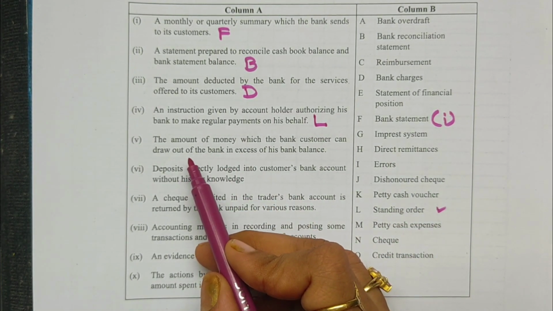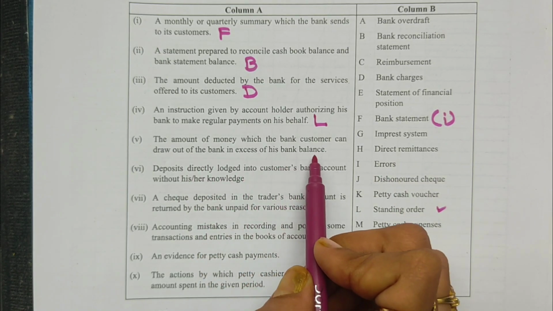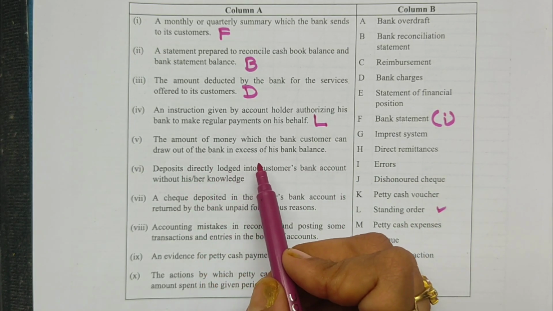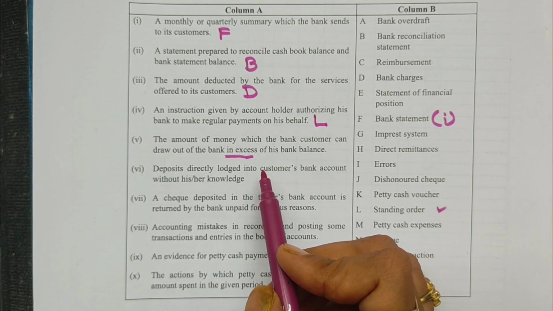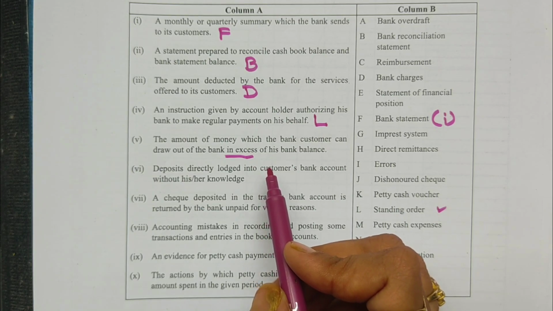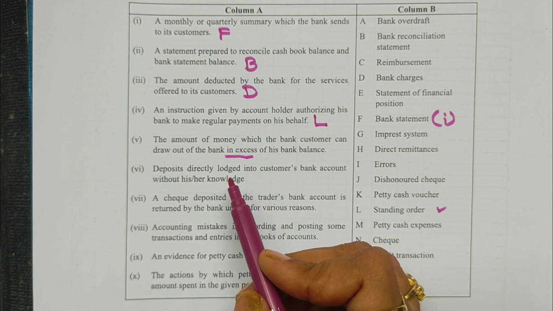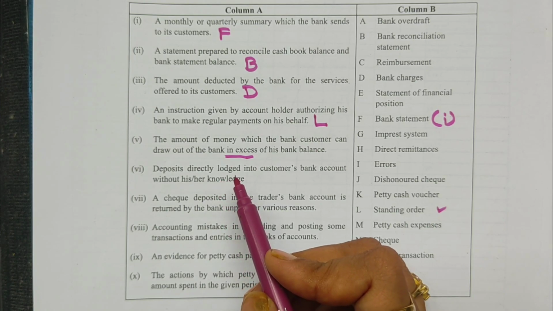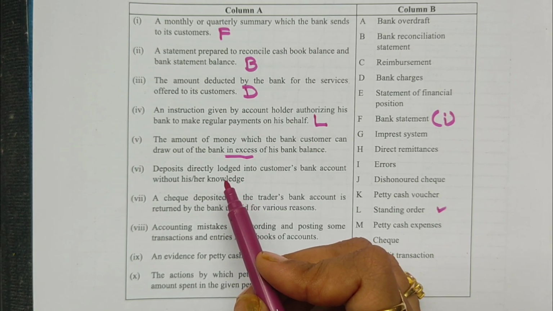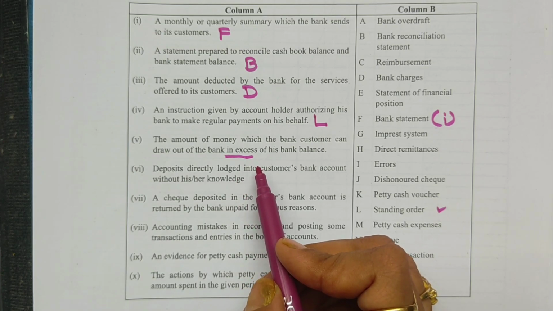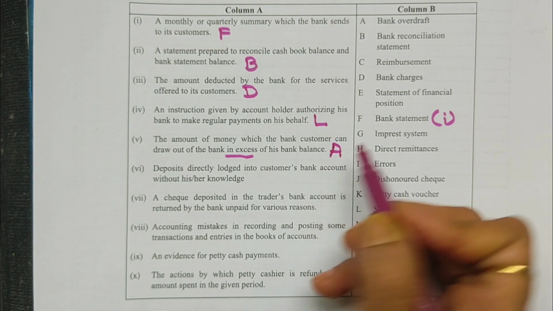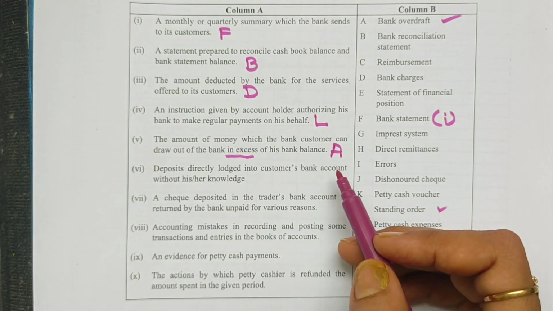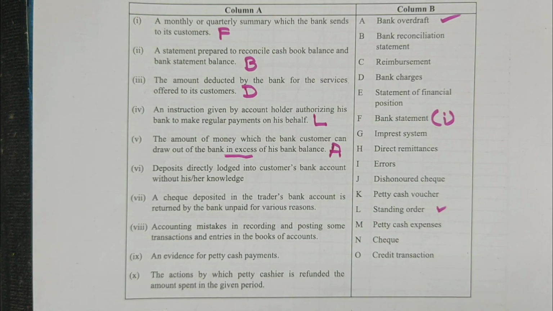Next one, fifth one, the amount of money which the bank customer can draw out of the bank in excess of his bank balance. See, this facility is available to the current account holder. They can withdraw more money from their account than the balance they have, so it is in excess of his bank balance. This is known as bank overdraft. So the amount of money which the bank customer, that account holder, is withdrawing in excess of his bank balance is known as bank overdraft.